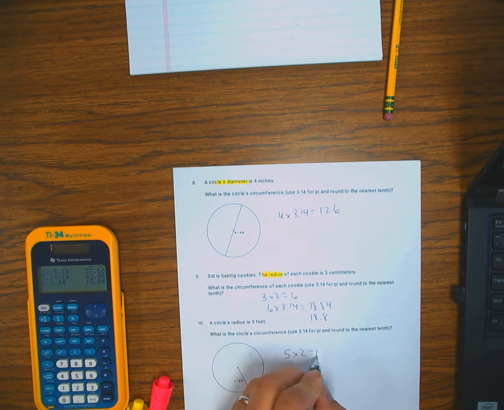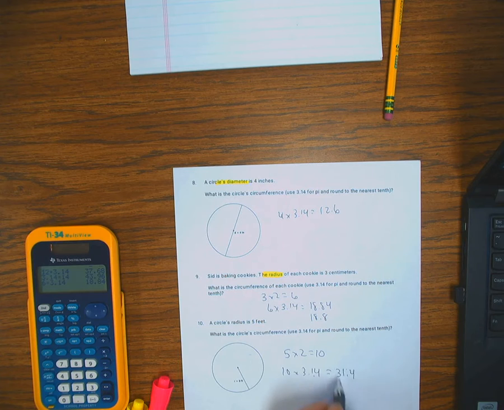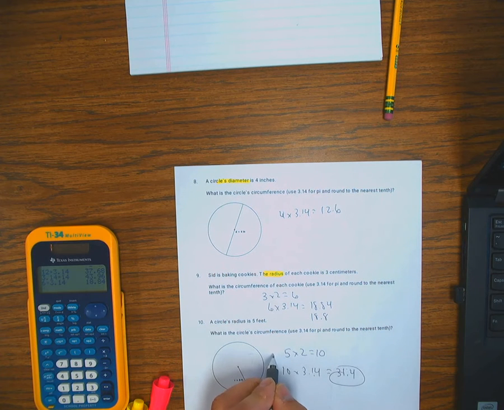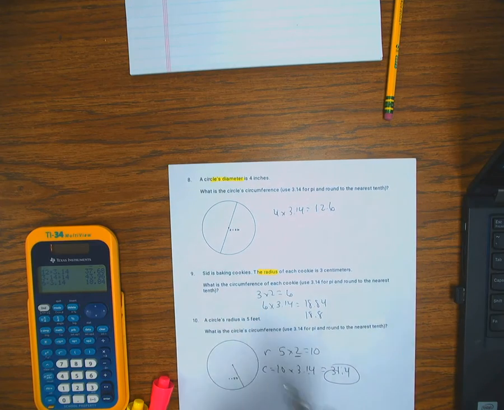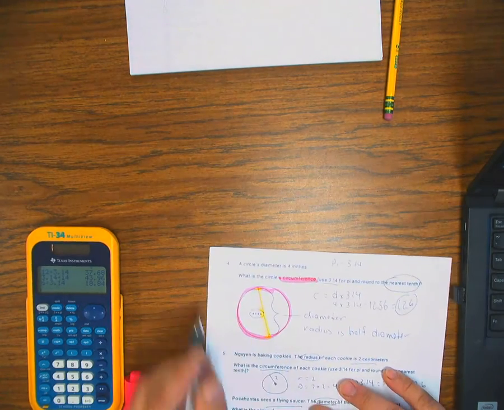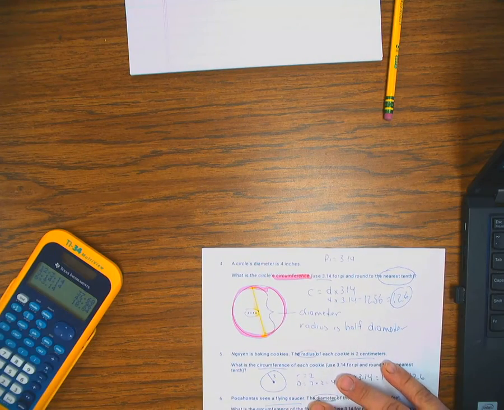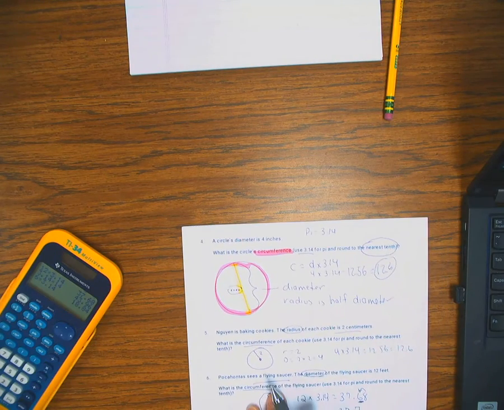5 times 2 is 10. 10 times 3.14 is 31.4, and that would be my final answer. This is my radius times 2. My circumference equals that. So this is the circumference skill code, which I'll put on the video.